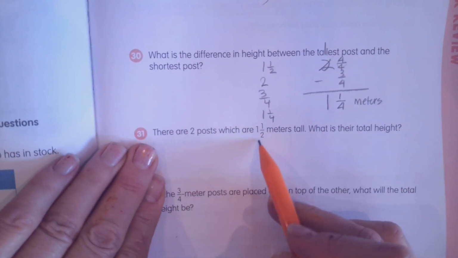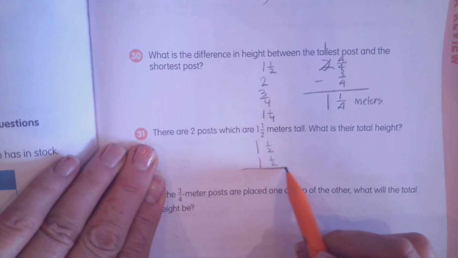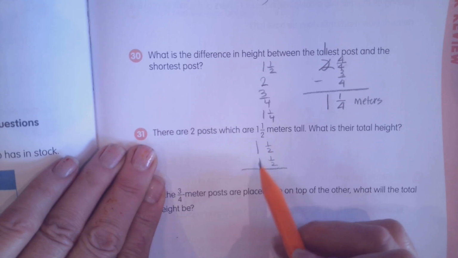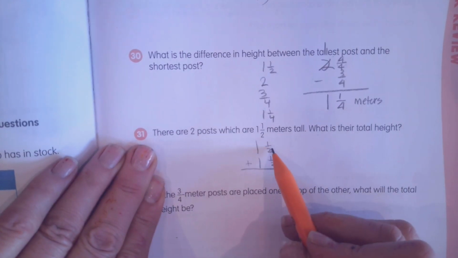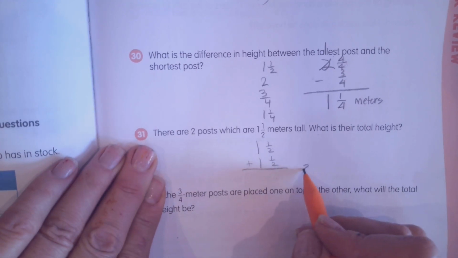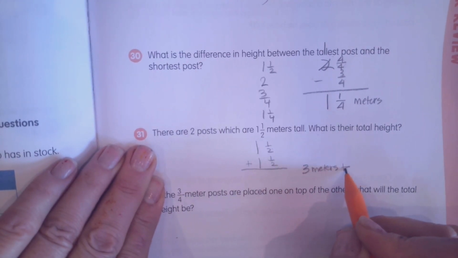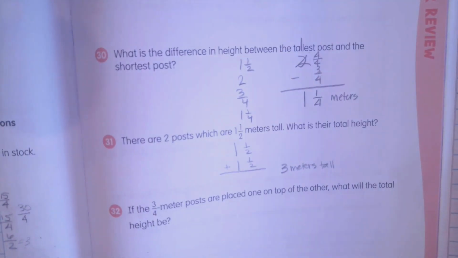There are 2 posts which are 1 1/2 meters tall. So we're going to add those together because they're asking what is the total height. 1.5 and 1.5 is 1 whole, 2, 3. So 3 meters tall.